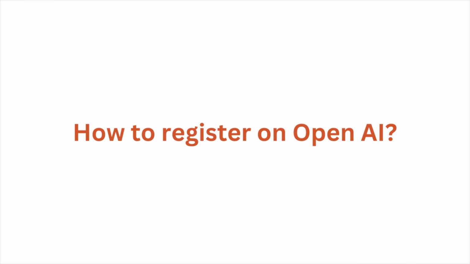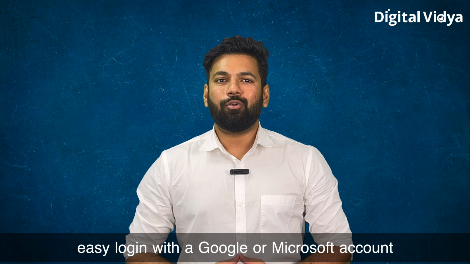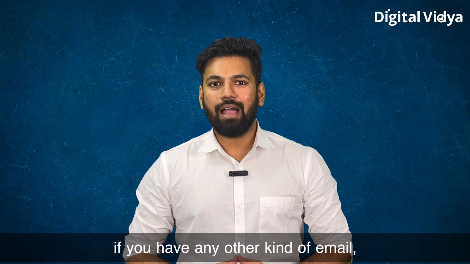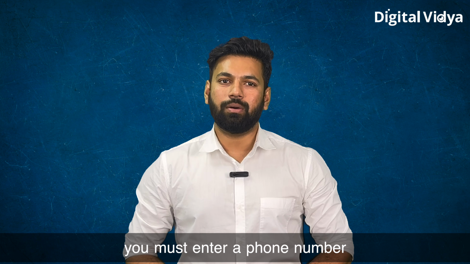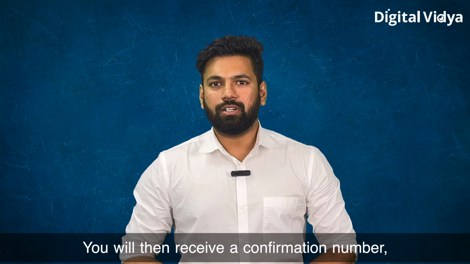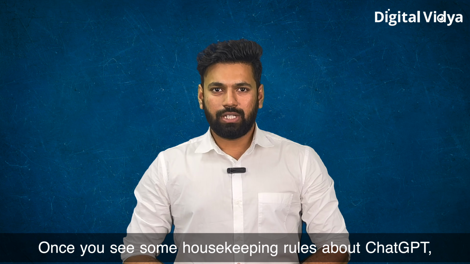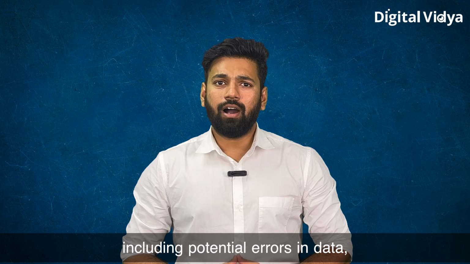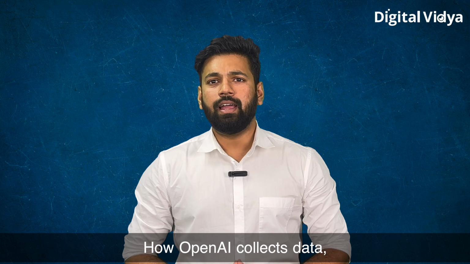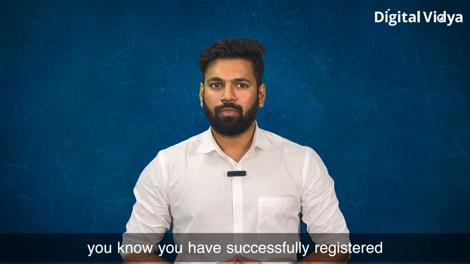How to register on OpenAI? You have the option of choosing an easy login with a Google or Microsoft account. Otherwise, if you have any other kind of email, you can enter it manually. After this, you must enter a phone number. You will then receive a confirmation number, which you will enter on the registration page to complete the setup. Once you see housekeeping rules about ChatGPT, including potential errors in data, how OpenAI collects data, and how users can submit feedback, you know you have successfully registered.